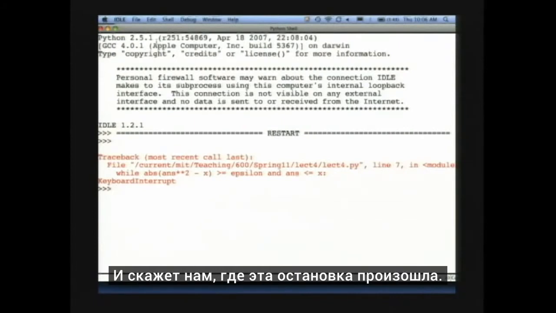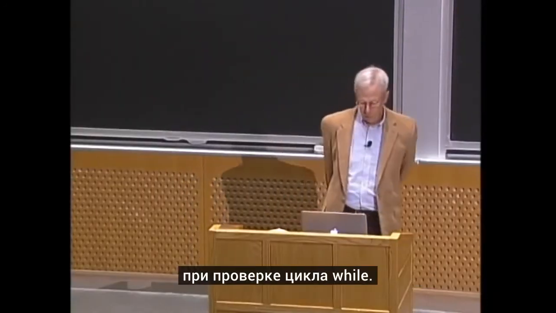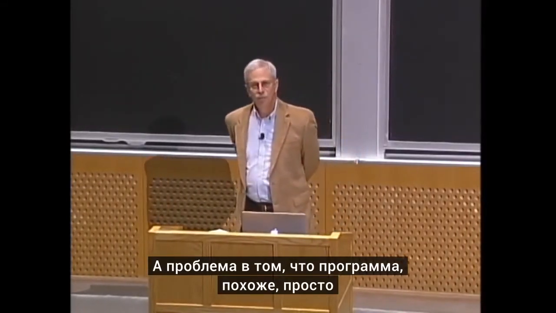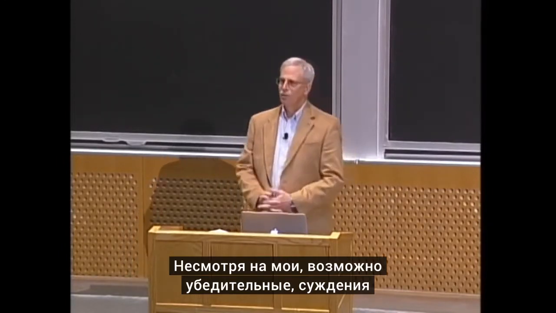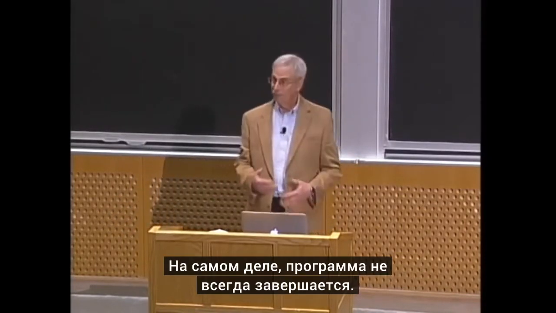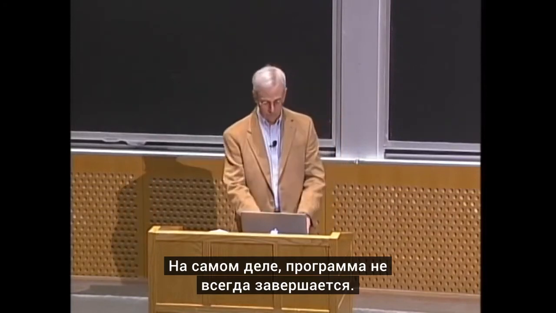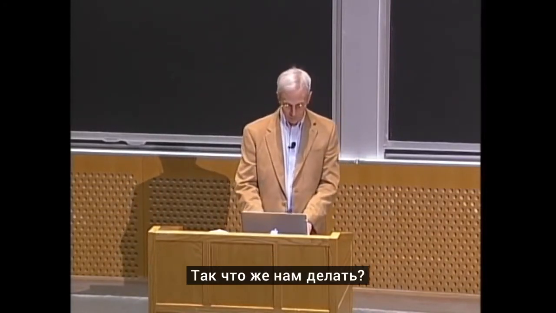And it tells us where it happened to stop it. It happened to stop it in line 7, the test of the while loop. And the problem is the program just seemed to be running forever. So despite my perhaps persuasive argument last time about the decrementing function, there's clearly a flaw in my logic. And in fact, it does not always terminate. So what do we do about it?